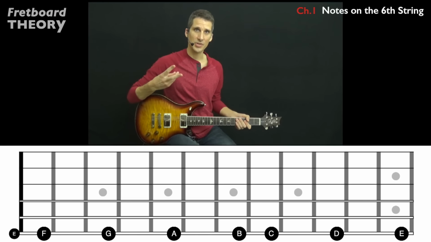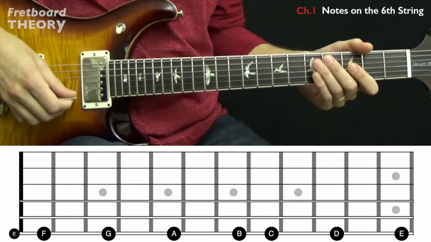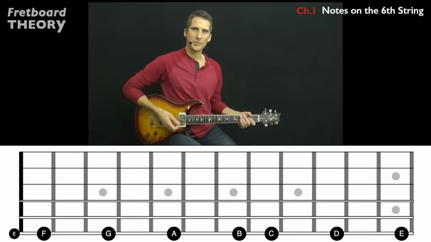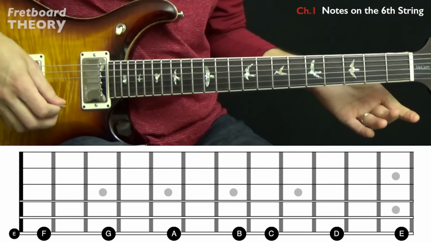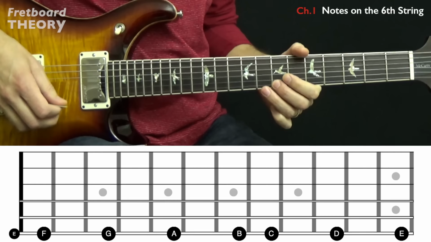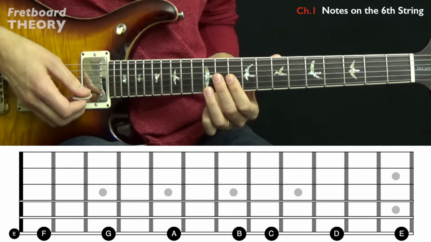There are two E strings on guitar, the sixth string and the first string. The layout of notes on the first string is the same as the layout of notes on the sixth string. The only difference is the notes on the first string are 2 octaves higher than the notes on the sixth string. E, F, G, A, B, C, D, E.